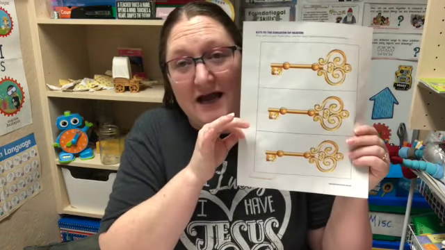And then once they get the 4-digit code, they get their key. Now, we didn't actually cut out the keys, but we just kind of had a little celebration. They were excited about that. And then the last part here is the final challenge. This is kind of like a quiz to see what they've comprehended over the time that they did their escape room.